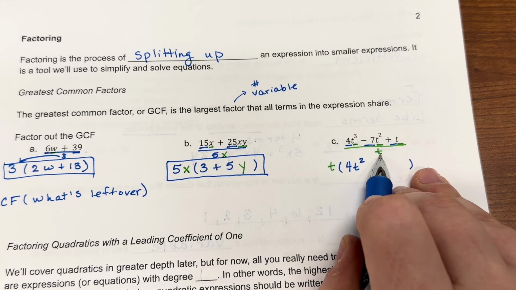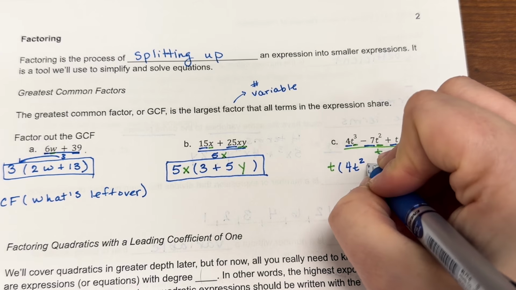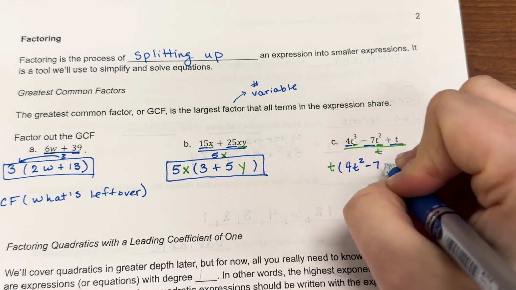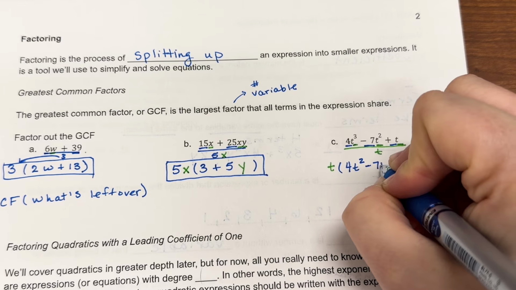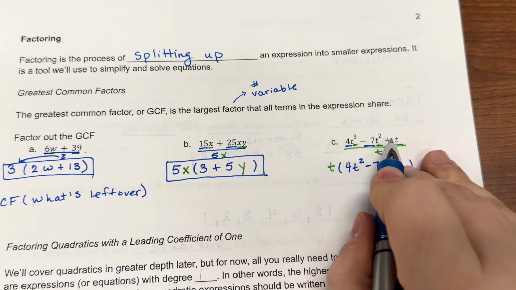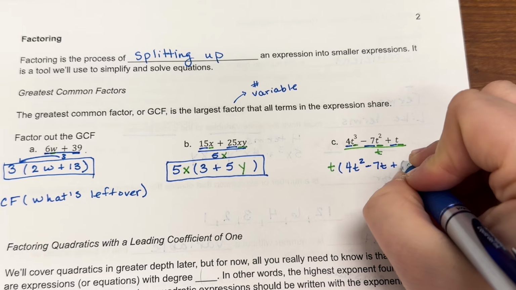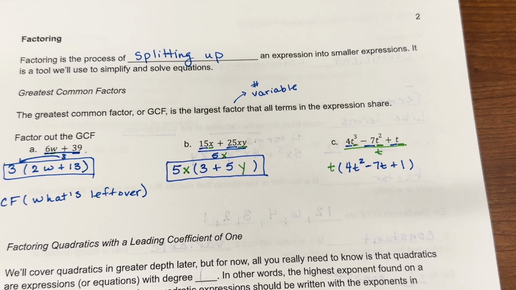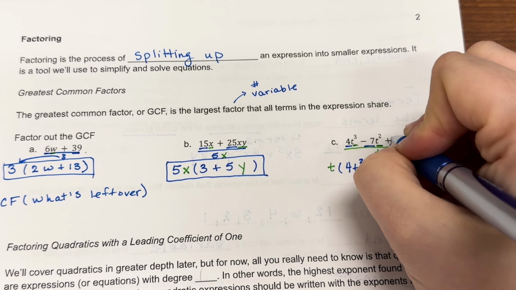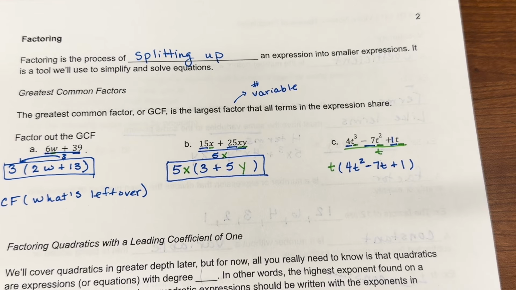One of them cancels out. So we'll be left with just 1. So that -7, it stays the same, but we just have 1t now. And then plus t over t, those cancel, but we have to keep that 1 that's in front of it, that invisible 1. If everything cancels, we still need that 1 there.